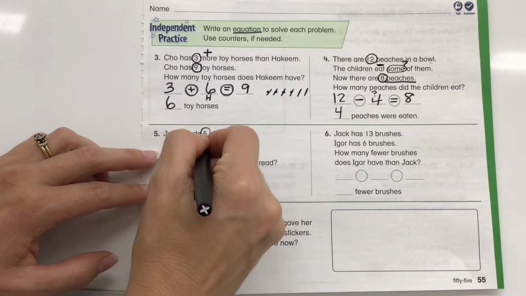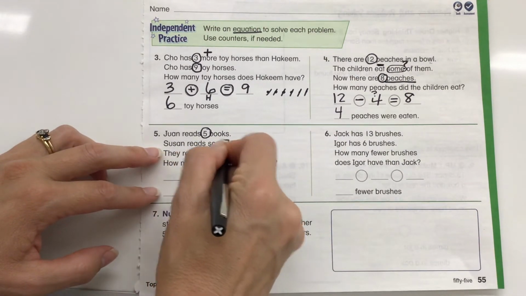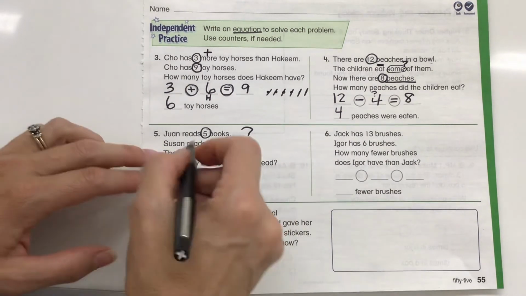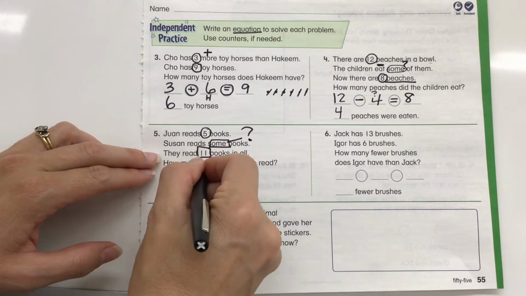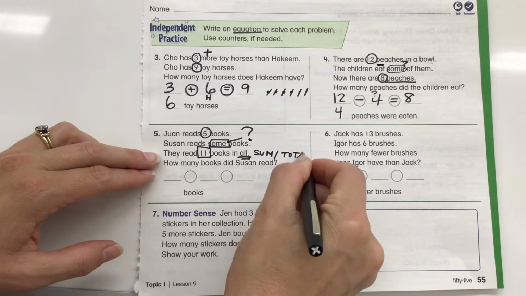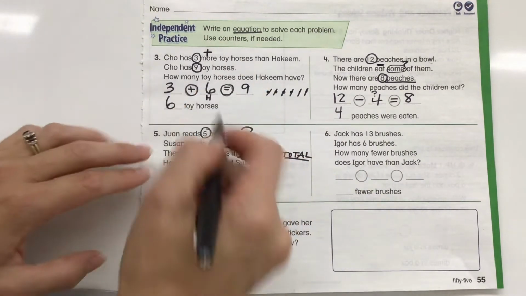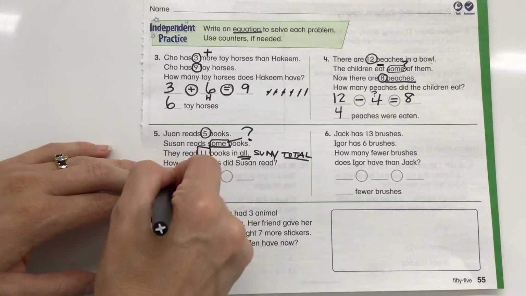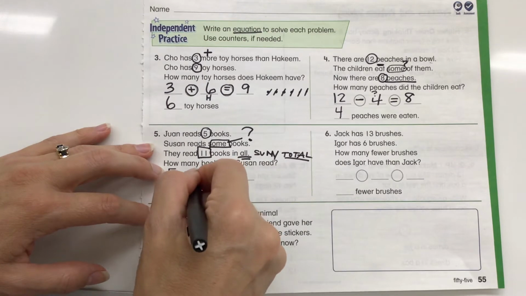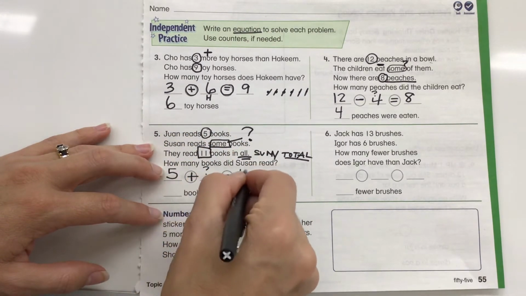Juan reads 5 books. Susan reads some books. How many books does Susan read? Some. We don't know. It doesn't tell us. It's a math mystery. But we know that they read 11 books in all. And all is going to be our sum or our total. Okay? Our sum or total. How many books did Susan read? So we know that Juan reads 5 books. And then we know it's in all. So we know it's going to be adding. 5 plus something, Susan reads something, equals 11 books.